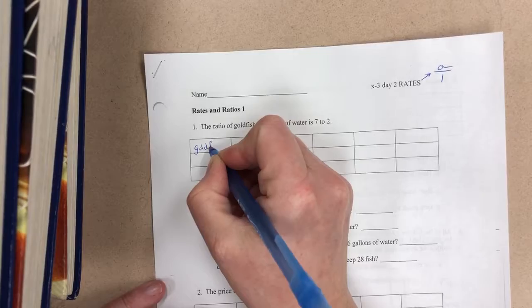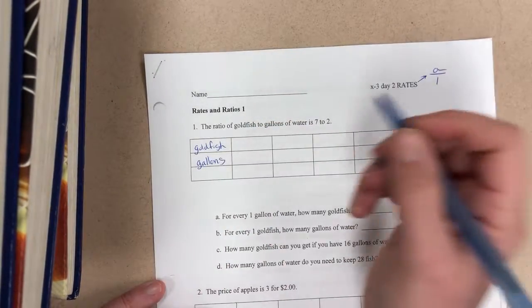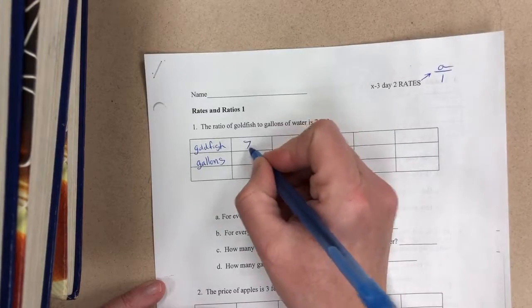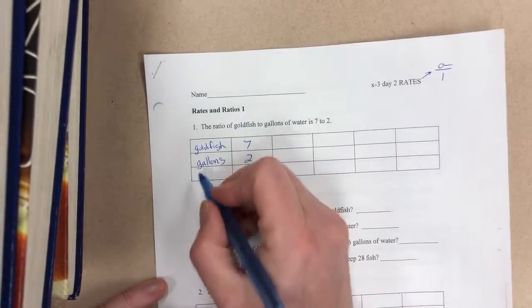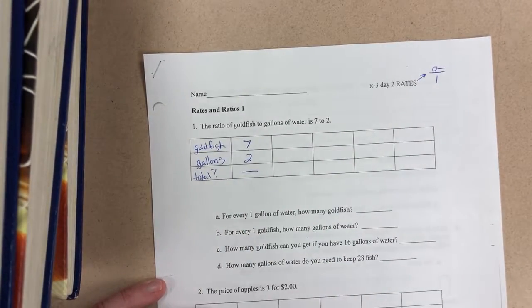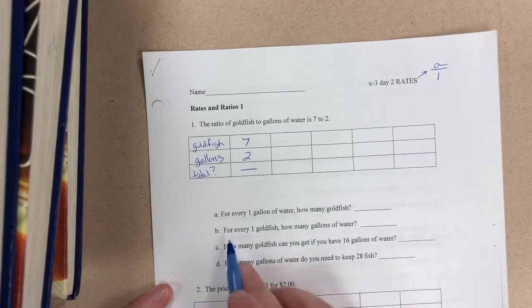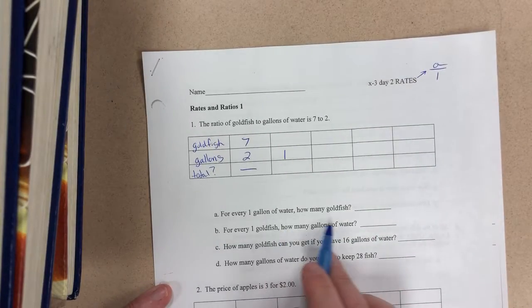You've got goldfish. You've got gallons. Goldfish is 7, gallons is 2. Really, there's no idea of total here, so I'm just going to nil that out. You can't really get goldfish gallons. And then we have questions. For every 1 gallon of water, how many goldfish?